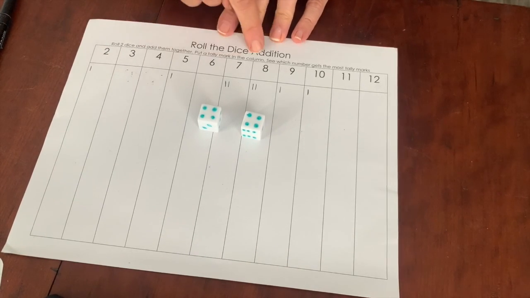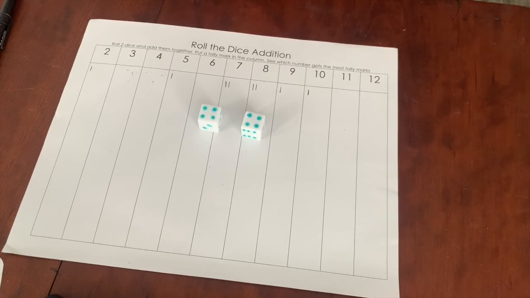And if you run out of boards, I've put some extra boards in our Google Classroom so you can have your grown-up print you a new board. If you fill this one all the way up, then you can always get a new one.